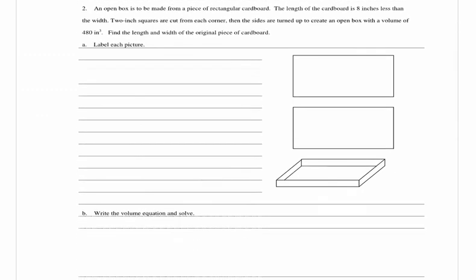In 2, it says an open box is made from a piece of rectangular cardboard. The length of the cardboard is 8 inches less than the width. So if we have W for the width, then our length is equal to width minus 8, or L is equal to W minus 8.